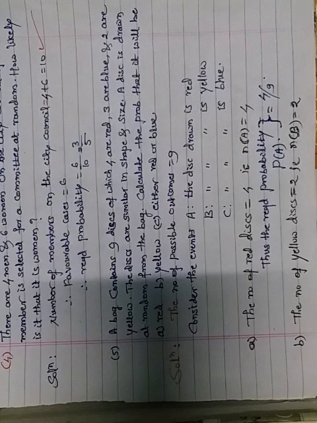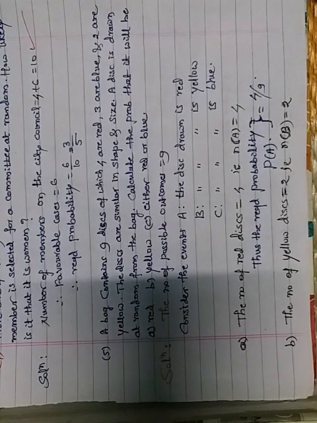Once again, recall the question. The bag contains 9 discs, of which 4 are red.